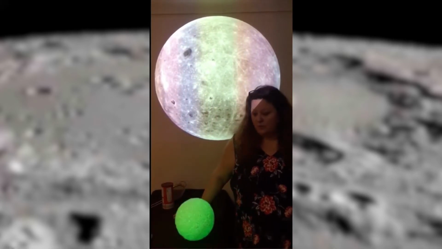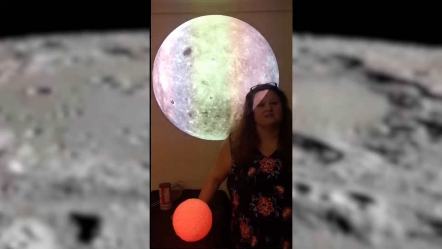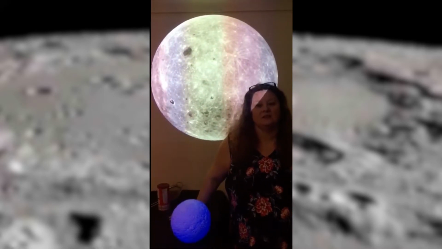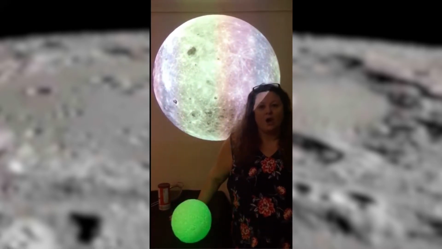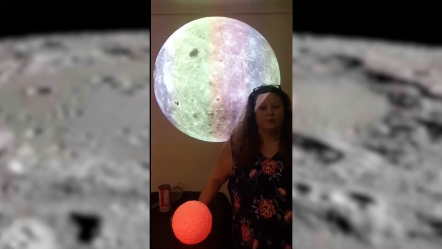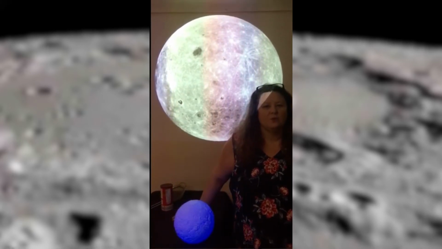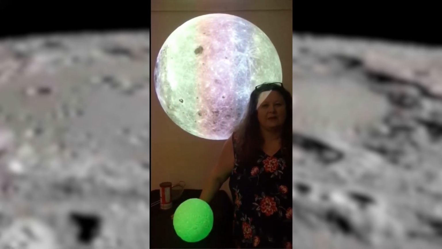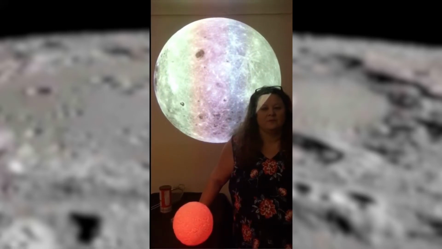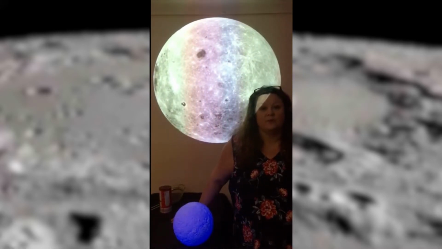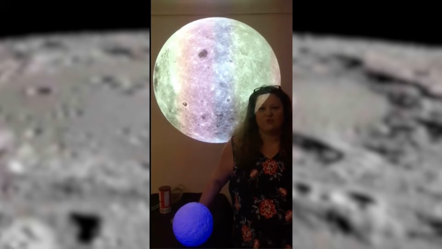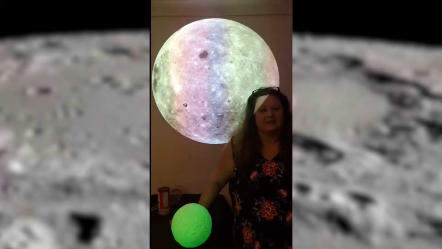Now, on the moon there are these things called craters. Do you remember what a crater is? That's right, it's a big hole on the moon. And do you remember what caused the craters? What made them happen? What made these big holes? That's right, they were caused by meteors or meteorites crashing into the moon, making these big holes.